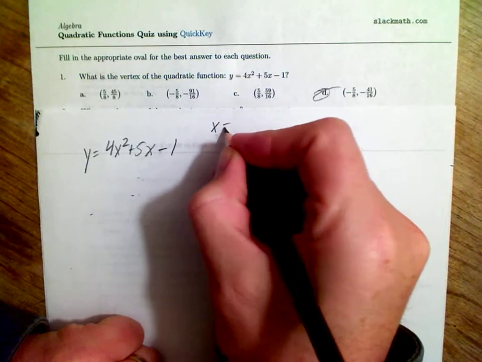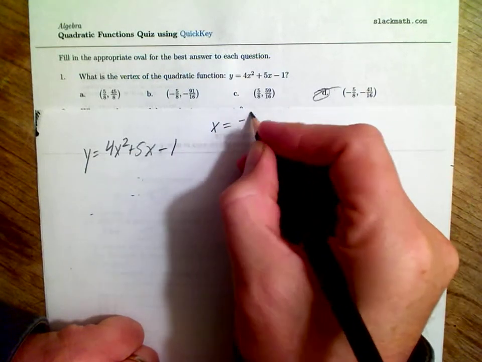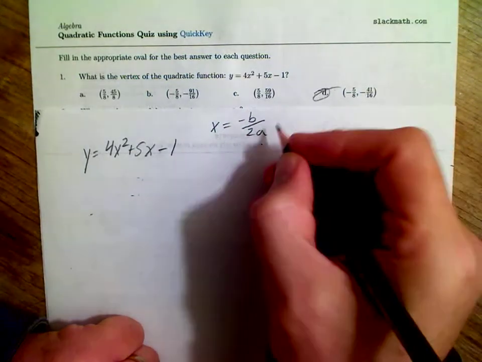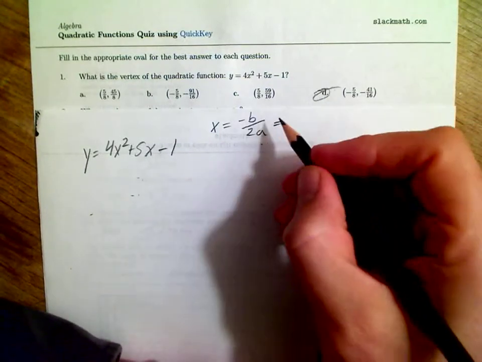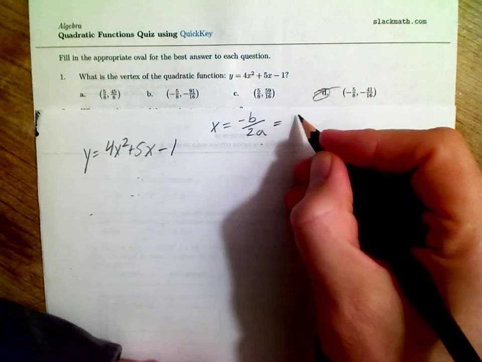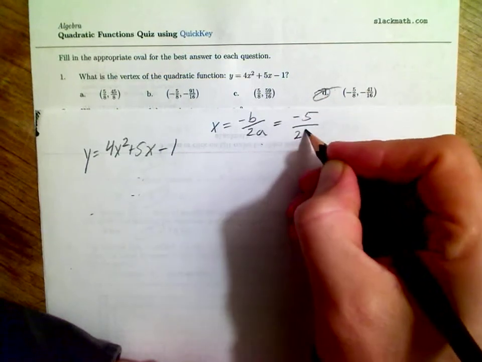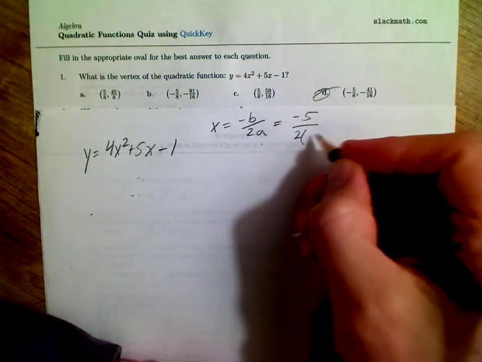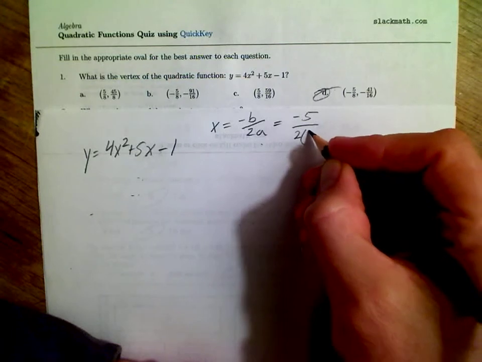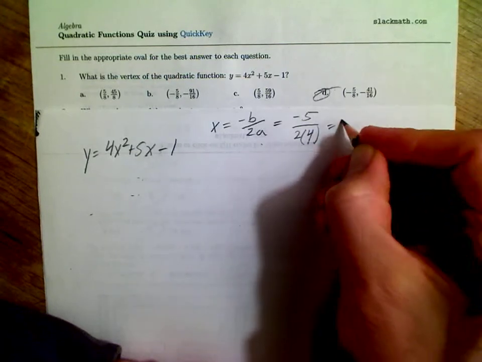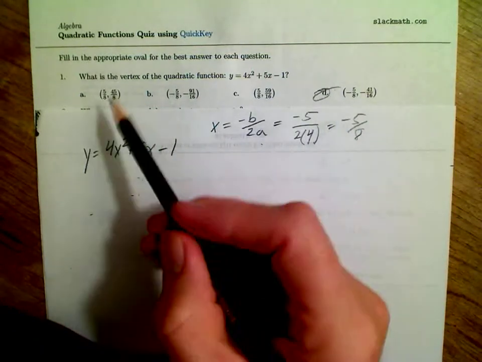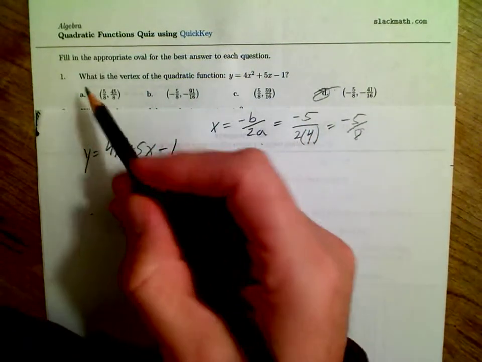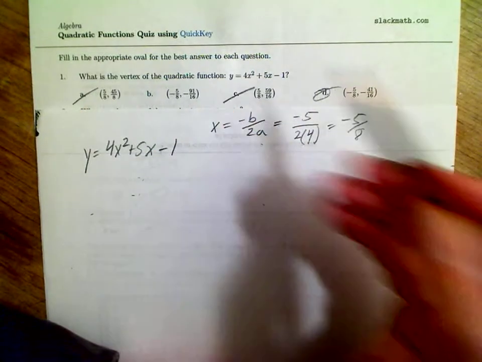So the vertex runs through the axis of symmetry. It has this equation, x equals the opposite of b over 2a. In this case, b is 5 and a is 4. So you have negative 5/8 is the x value. Because it's negative 5/8, we can cross off A and C.